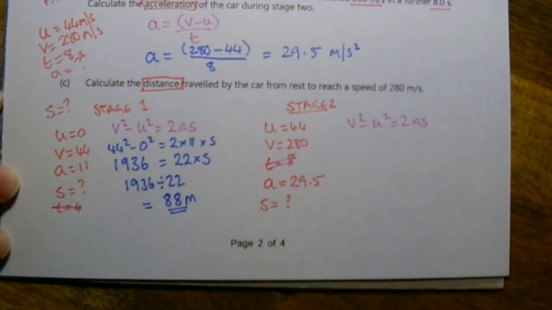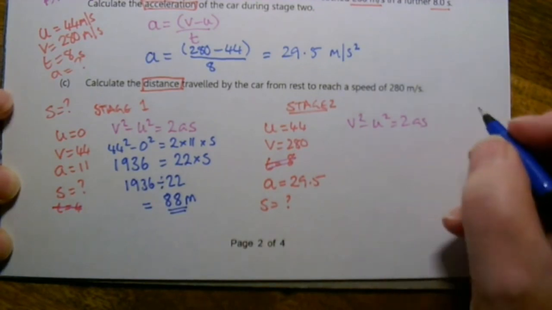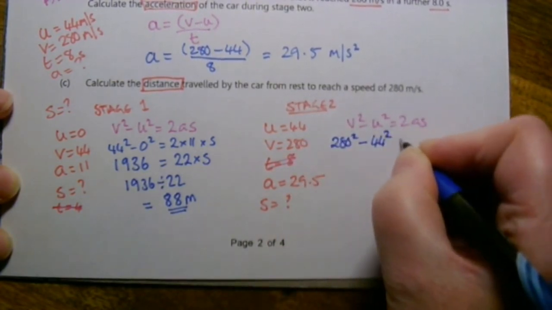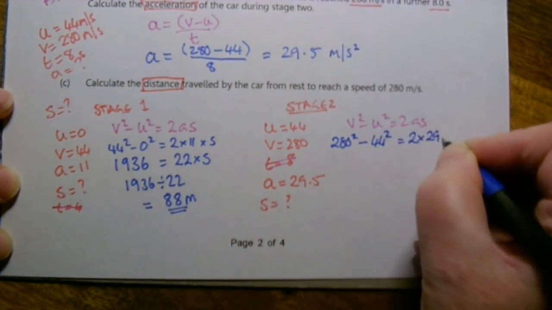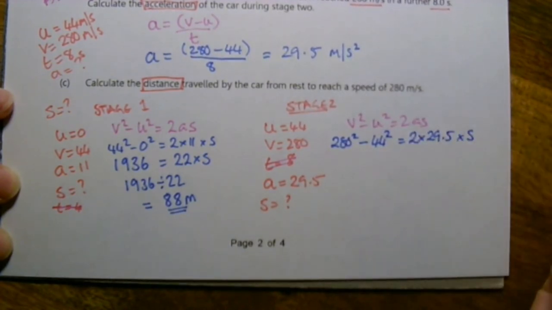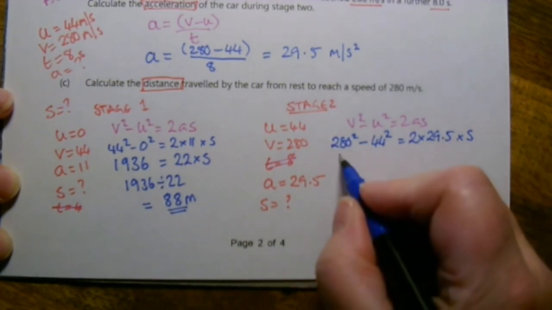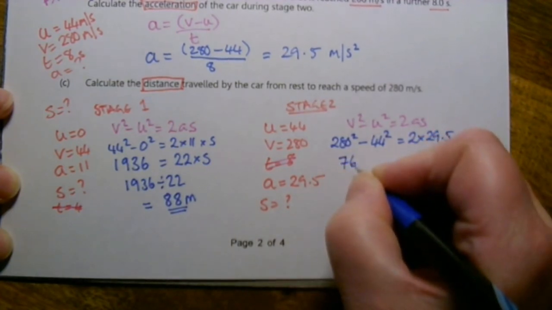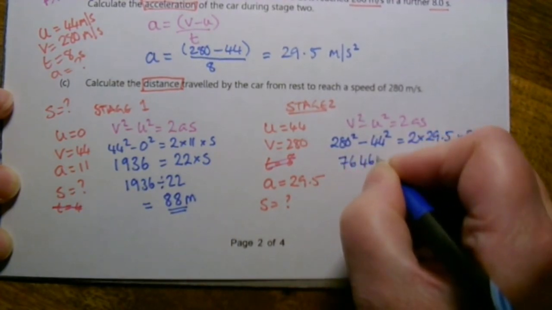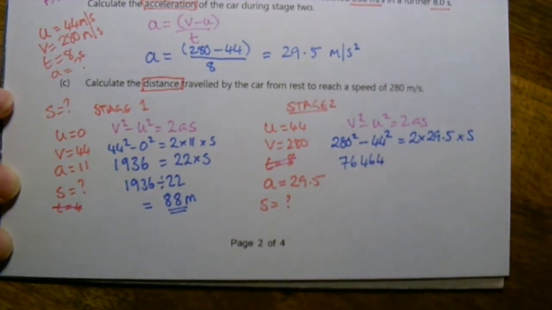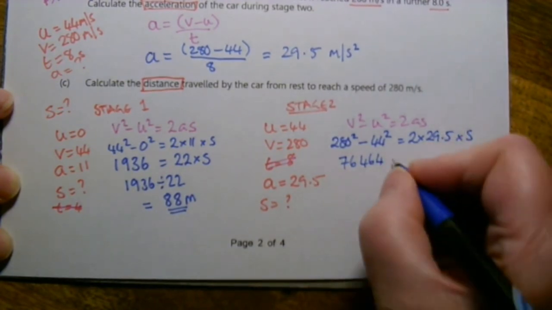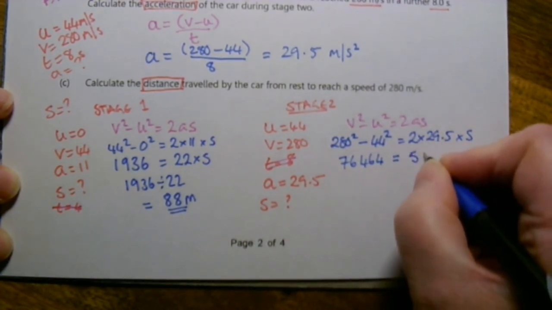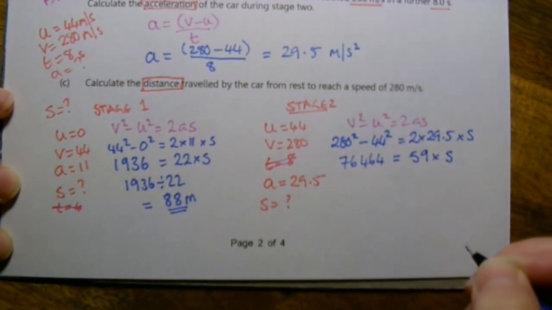I'm now doing exactly the same calculation with different numbers for stage 2. 280 squared minus 44 squared equals 2 times 29.5 times s. 280 squared take away 44 squared is 76,464. Whenever you get a number like that, please double check it on your calculator. 2 times 29.5 is 59 times s.